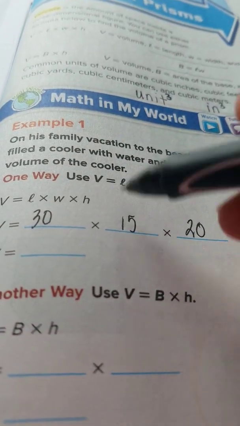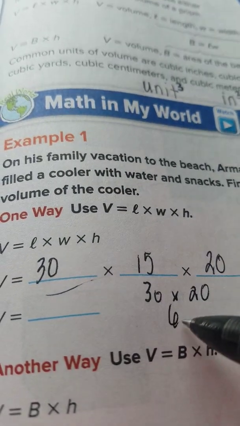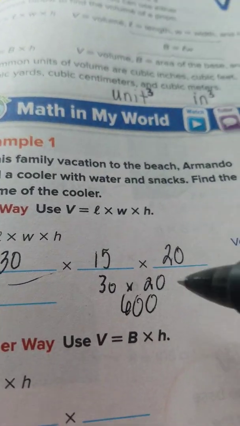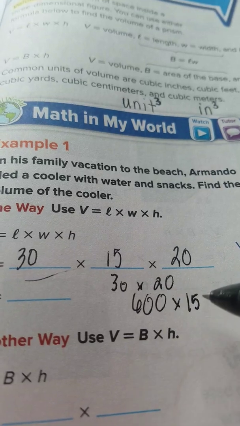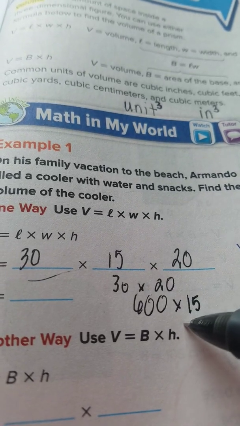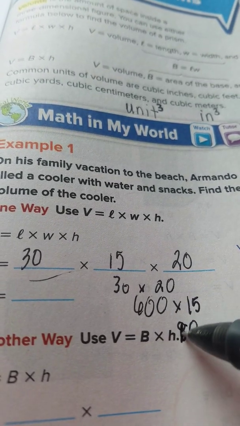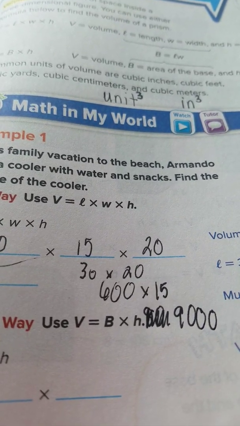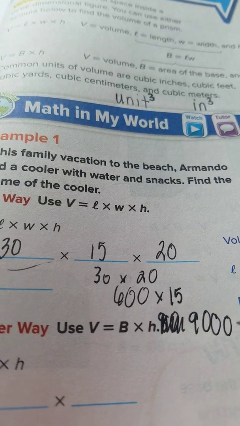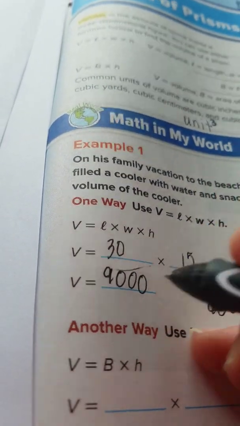Now, I know I can change the order. So I'm actually going to do 30 times 20 first, because 30 times 20 is 6 with 2 zeros. And then I'm going to multiply times 15. Now, you might not know what 6 times 15 is, but I do. It's 80. Lies, Mrs. Steve. It's not 80. It's 90. And then I have 2 zeros in that problem. So it's 9,000. So all of this multiplied together gives me 9,000.